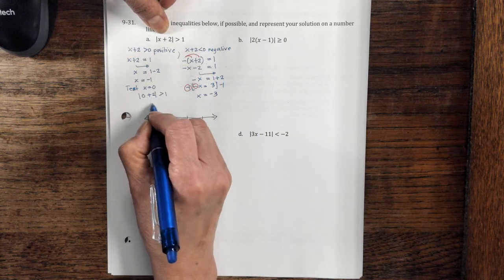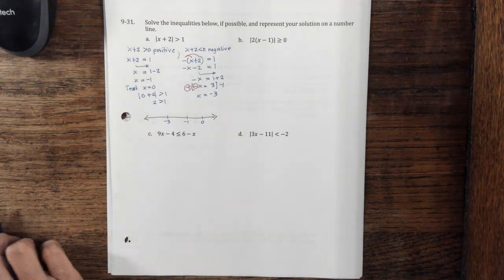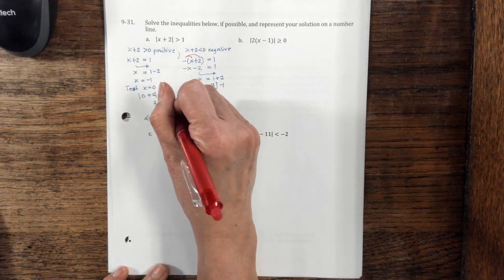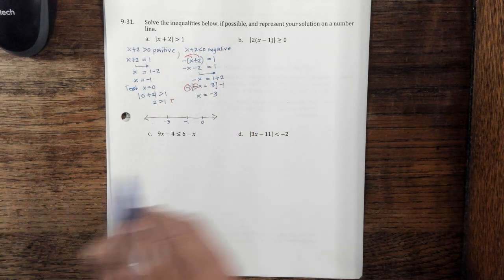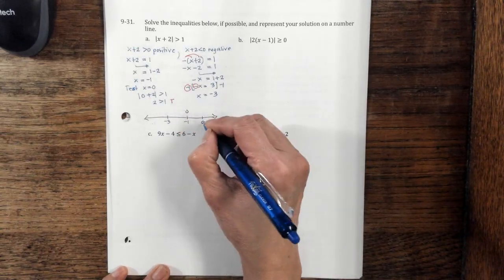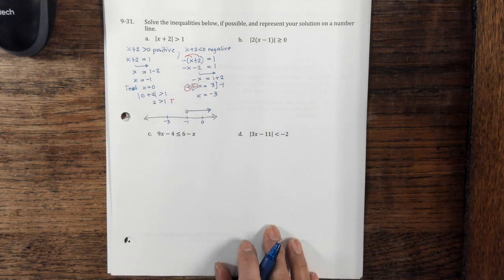So 0 plus 2 is 2. Is 2 greater than 1? Since it is an absolute value, you are getting the positive side. So this is true. Therefore, you are going to the right from negative 1. 0 is part of the solution.